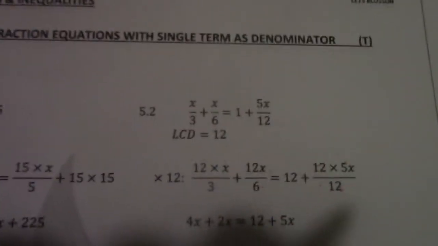So I hope you pick up and you understand what I'm doing here. Whenever I have an equation of fractions, I try to get rid of the denominators. Makes my addition and so on simpler.